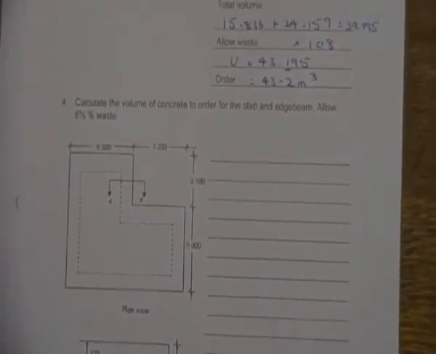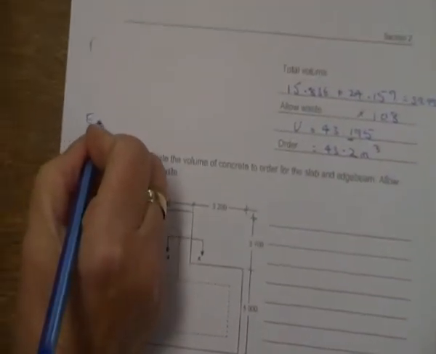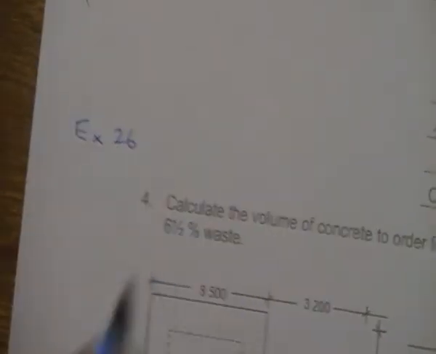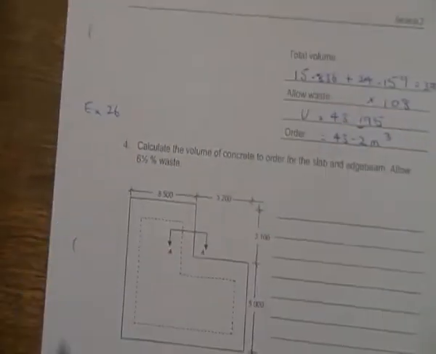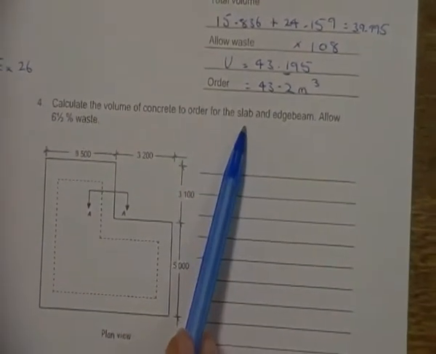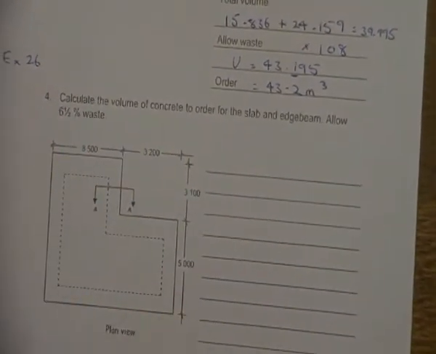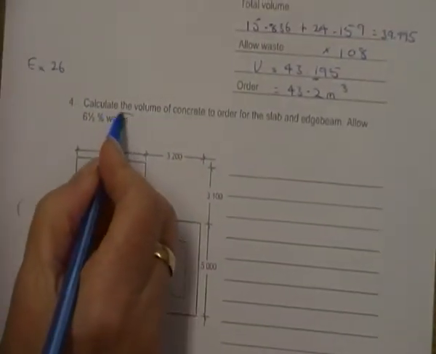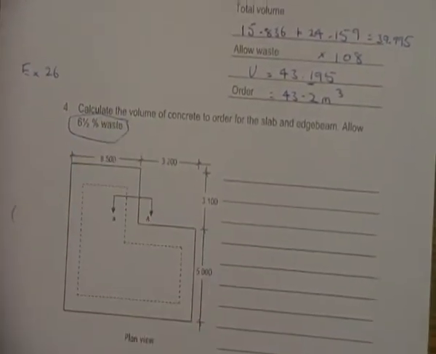This is exercise 26. Exercise 26, question 4. Calculate the volume of concrete to order for the slab and edge beam. Allow 6.5% waste. Now I'm going to look at this straight up first.